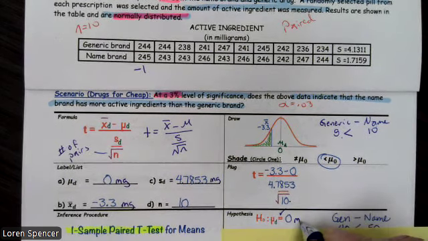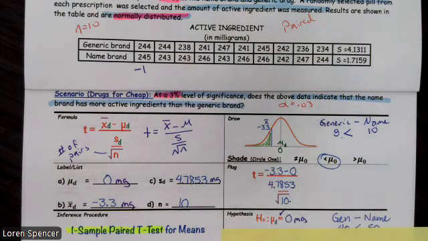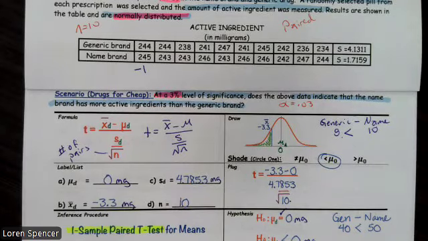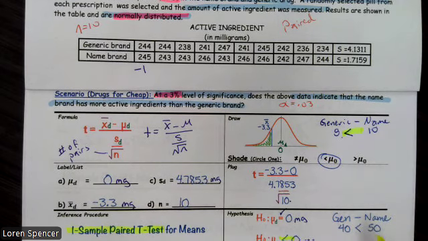I'm going to go ahead and put mg because that was the amount of active ingredients in milligrams. And our alternative hypothesis is also in milligrams. It's exactly the same, except for the fact this is a less than, which we came up with over here. This is saying the generic, pick a number, 40, name brand. We thought the name brand was going to be more, so we made a bigger number. So this gives us the inequality shape.